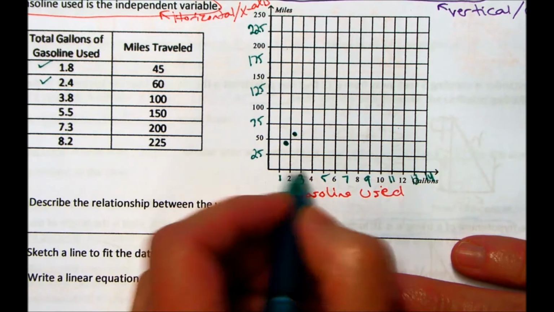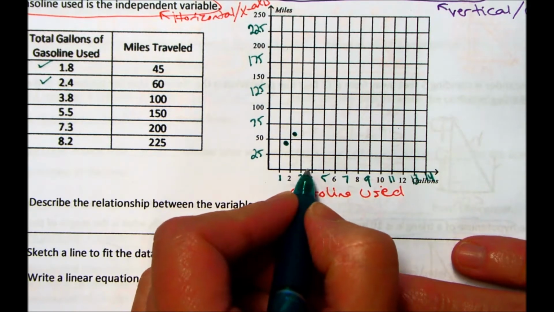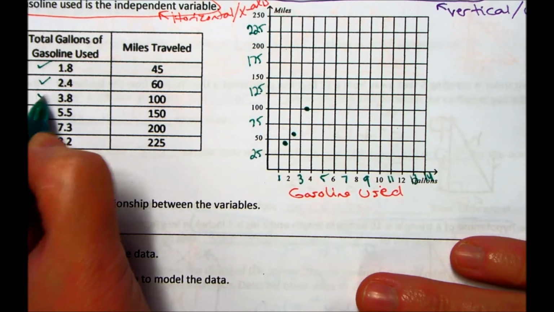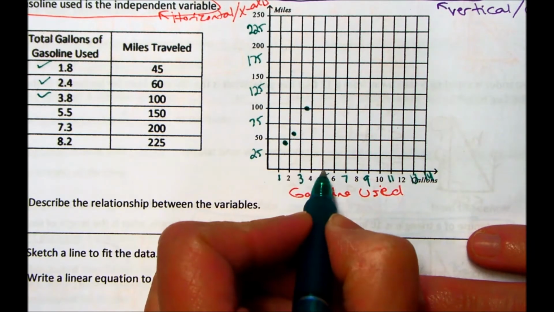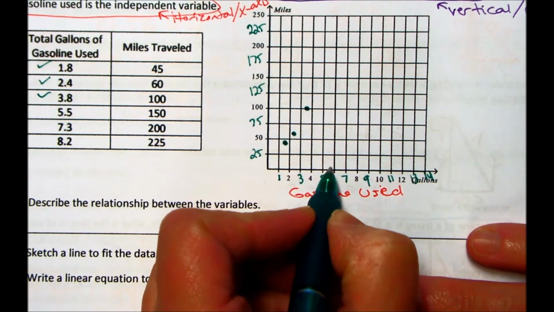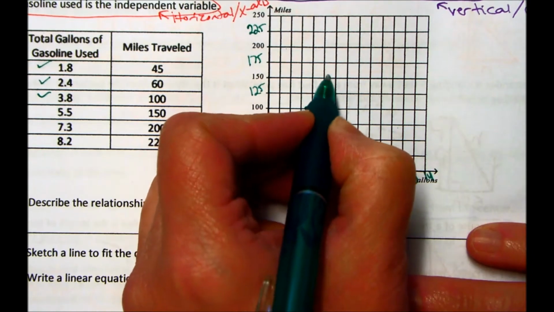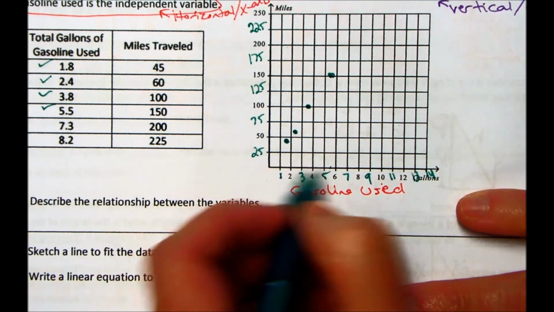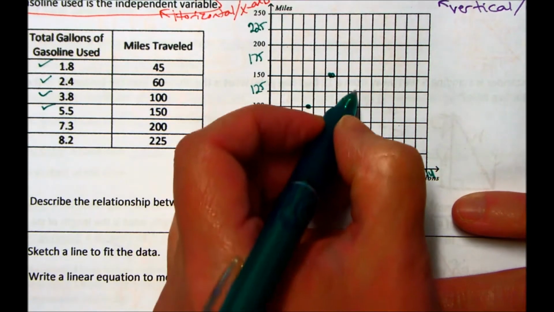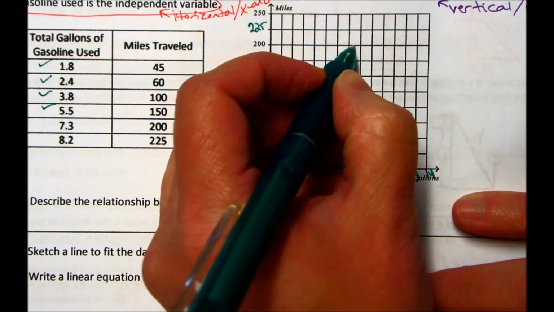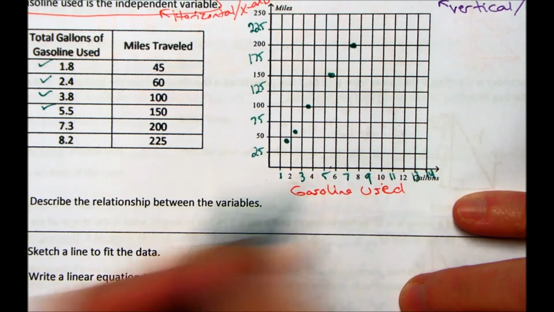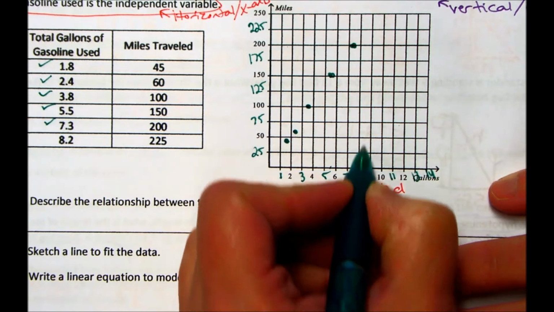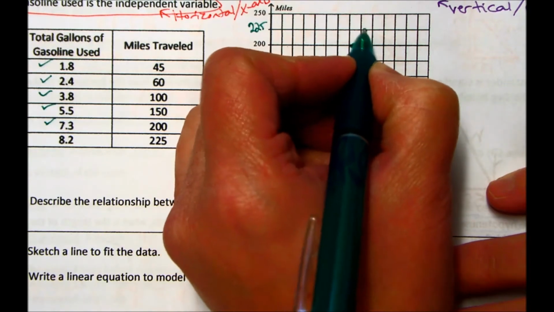3.8 and then 100. So 3.8 would be close to 4, but not quite, up to 100, which is right there. And then 5.5, 150. 5.5 would be right here, and then up to 150 would put us there. 7.3, 200. 7.3, and then going up 200 puts us about right there. Good. And then 8.2, 225. 8.2 is just barely past the 8, and that 225 would be up there.